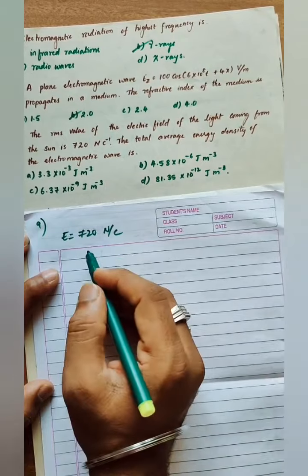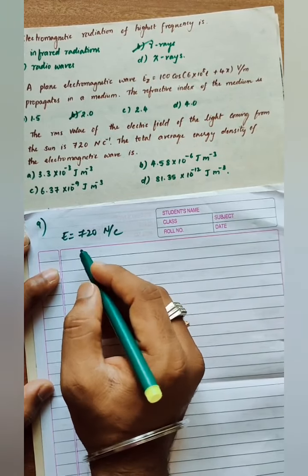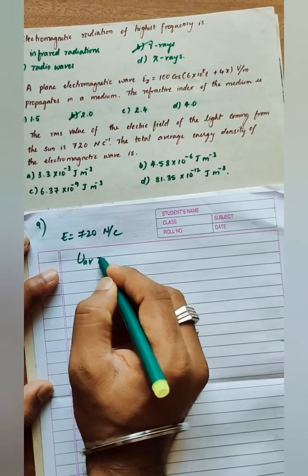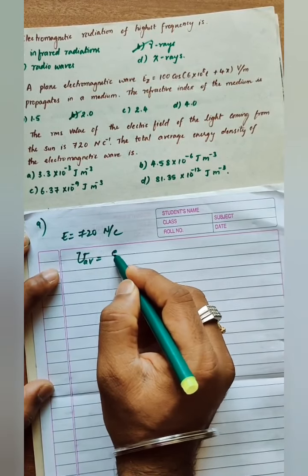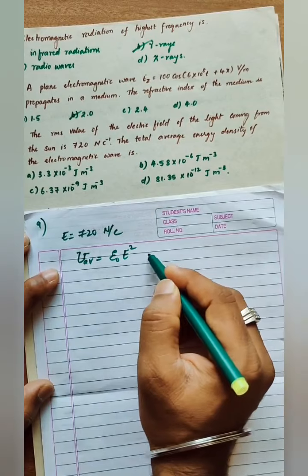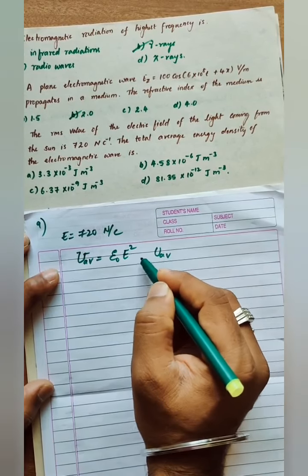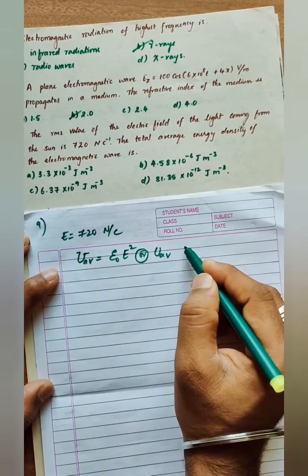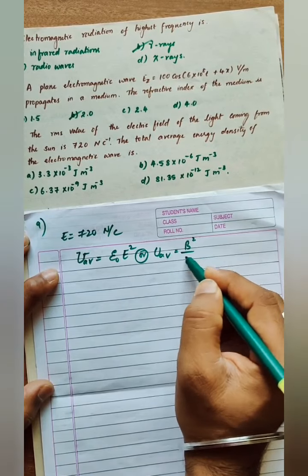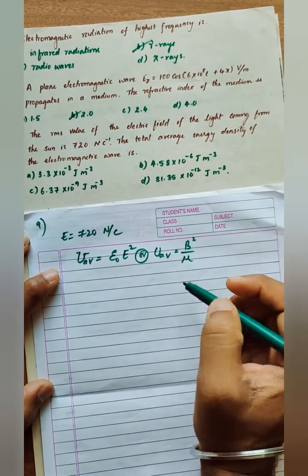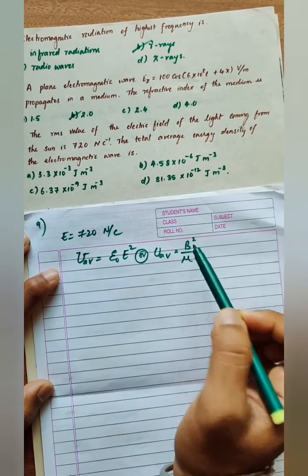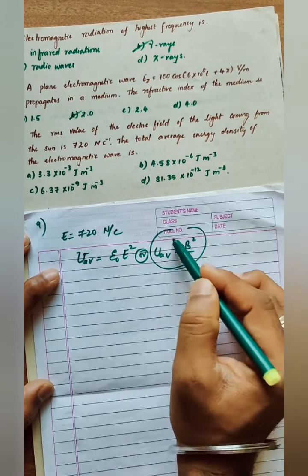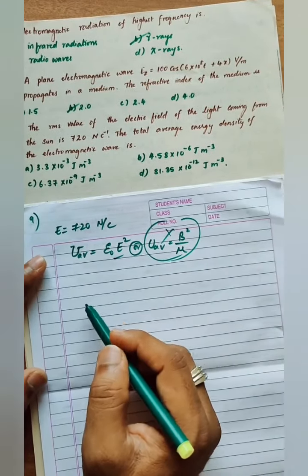We have to find the average energy density, U_av. There are two formulas: U_av equals epsilon naught into E square, or we can write it using the other formula also, you can solve. But in the question they have given only E, not B, so we'll not go with that, we'll go with this equation.